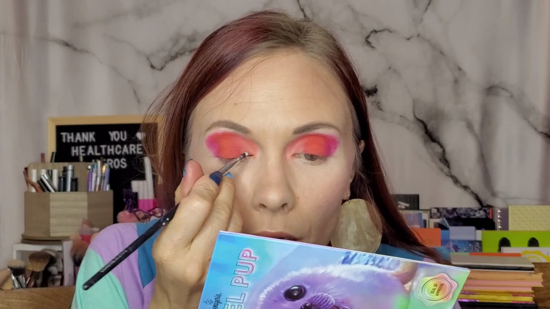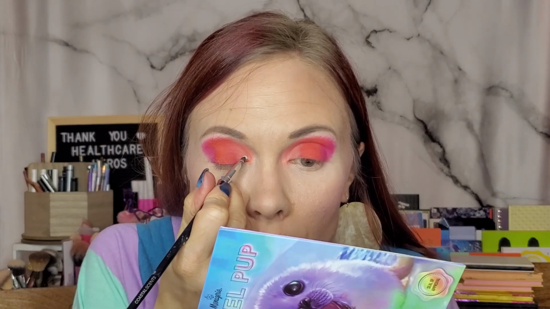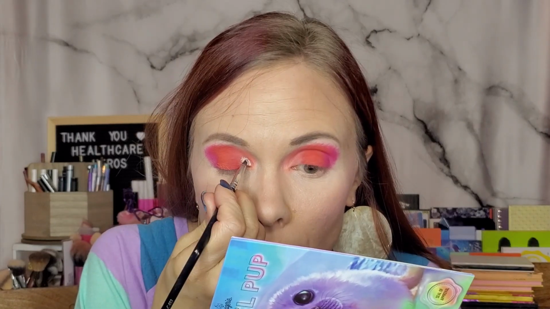I am going to go in with my Revolution cut crease canvas. I actually do like the brush when doing a regular cut crease. I think it has a really nice shape to it to help you get right where you want it. For this one though, I want a little bit more direction, so I'm going to use this brush. This is in Illustrate. So I'm going to do a bit of a, I guess, kind of a teardrop. I'm going to start in here.